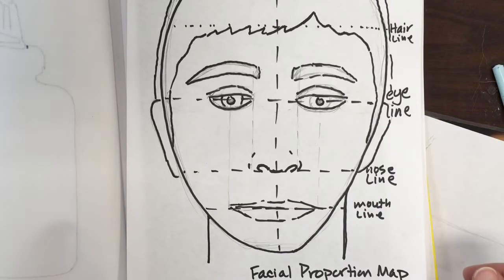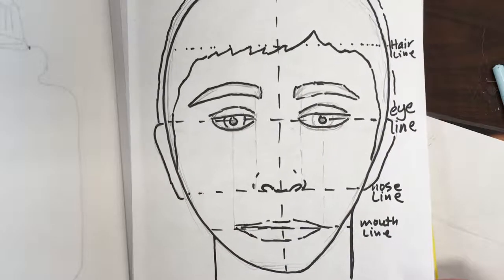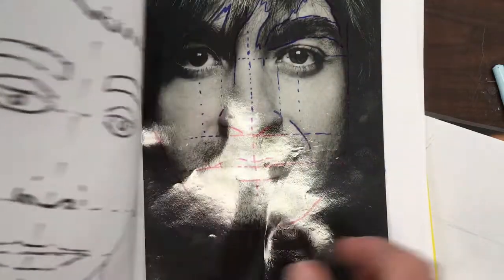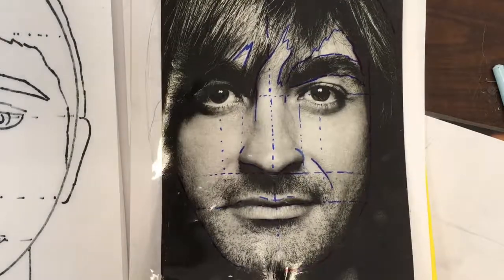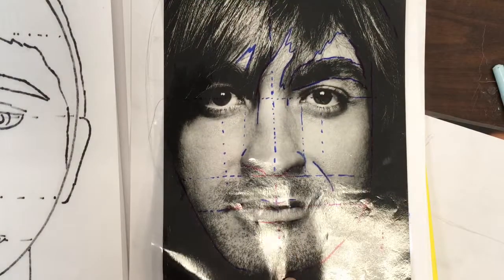Hello, art students. We just learned about facial proportions and where things fall on the face and how much space is between them. We just created this map showing where the facial features fall. And now we're going to map out those proportion lines on our laminated faces.